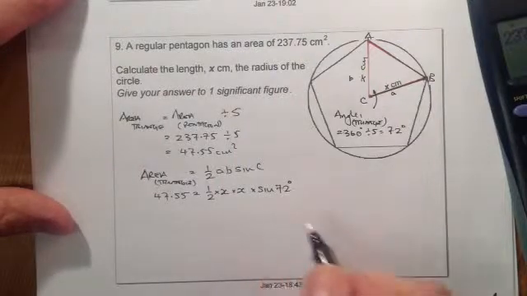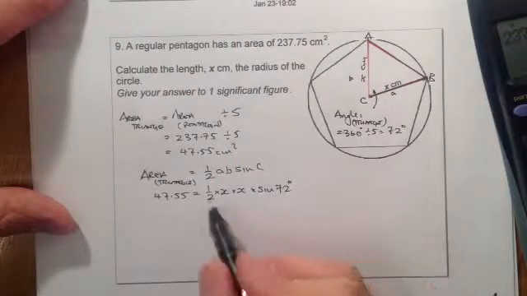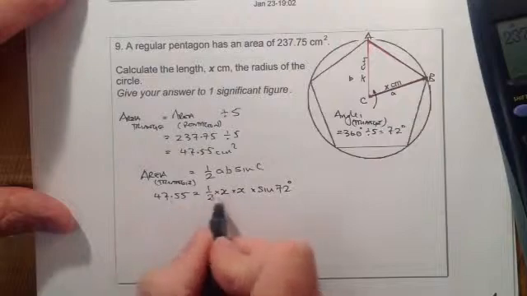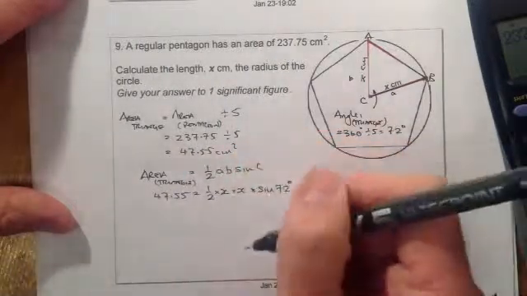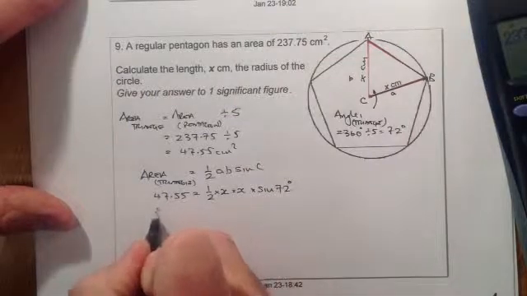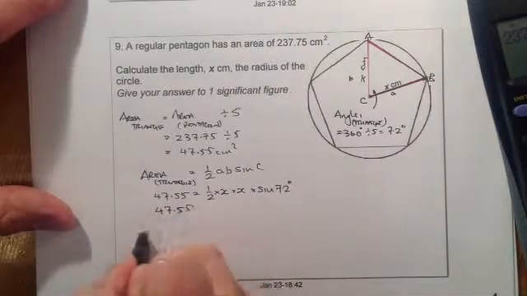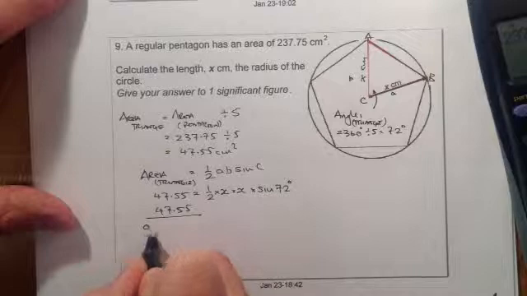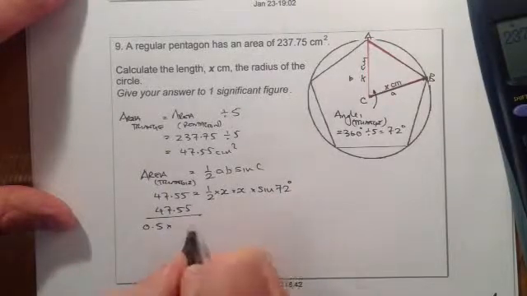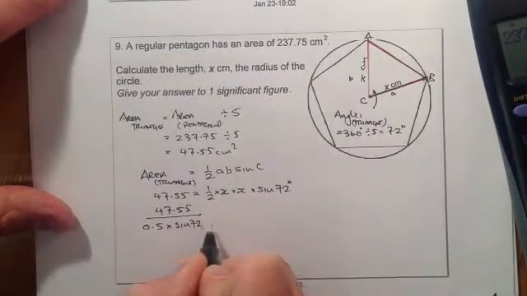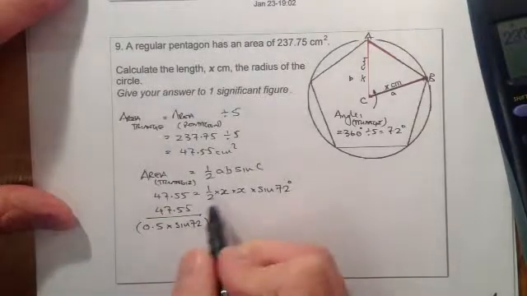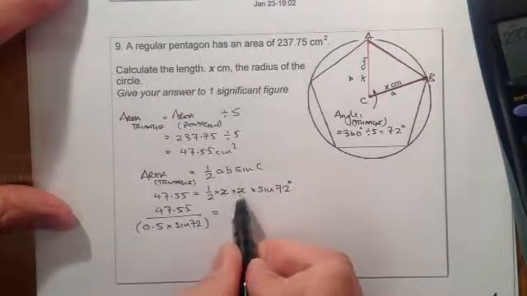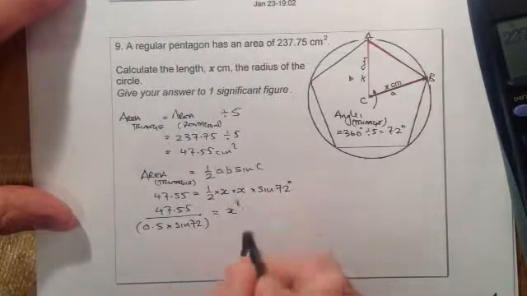Right, to move this around for myself, I'm going to bring the half and the sine 72 over to the left hand side of the equation. So I've got 47.55, and I'm going to divide that by 0.5 times the sine of 72 degrees. Put it in a bracket so I don't lose it. On this side here, I've got x times x, which will tell me it's x squared.